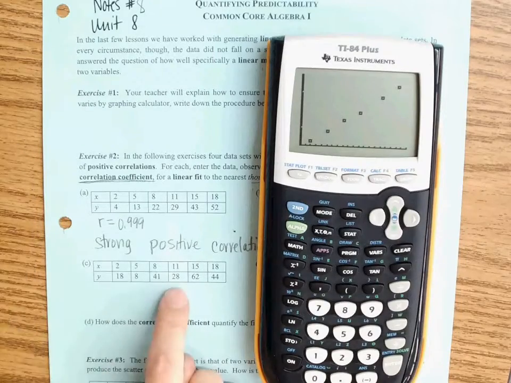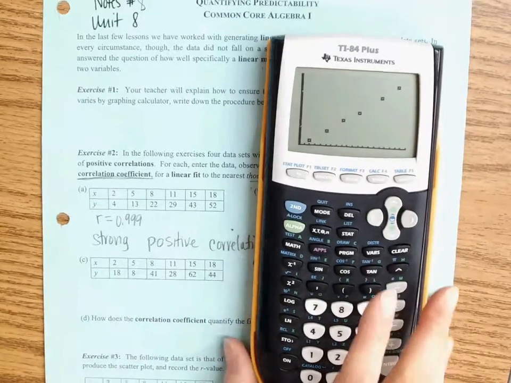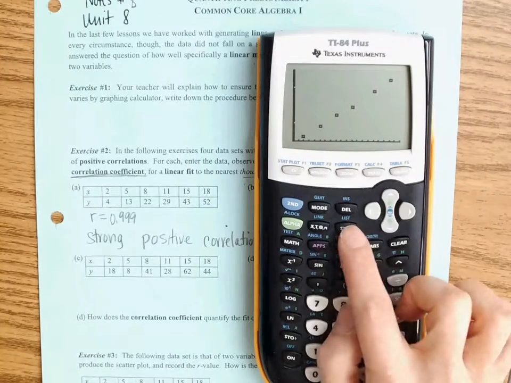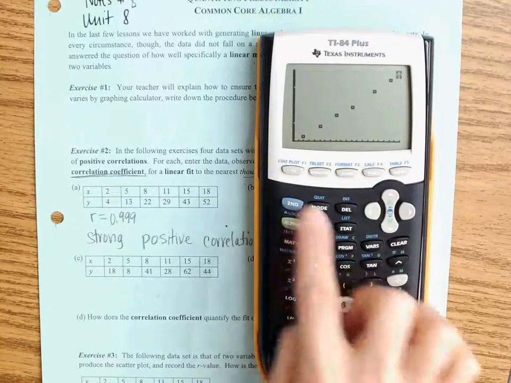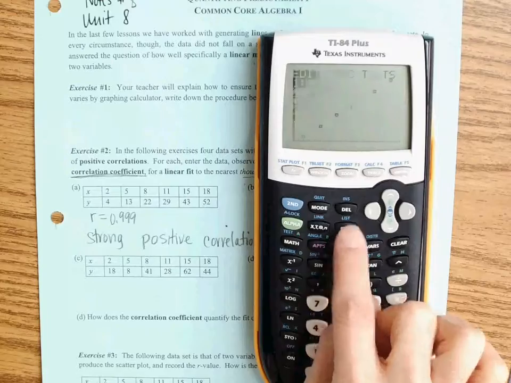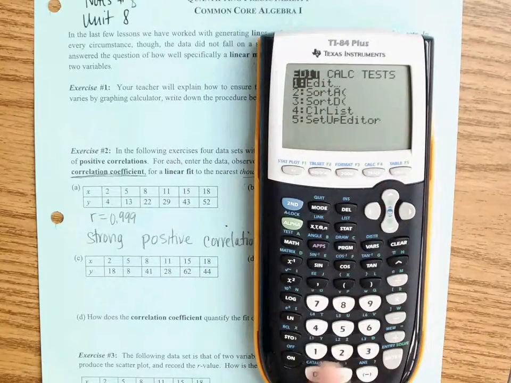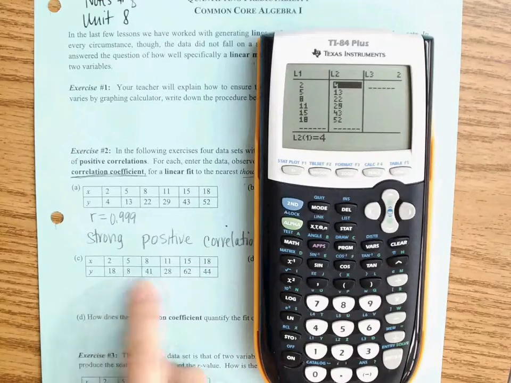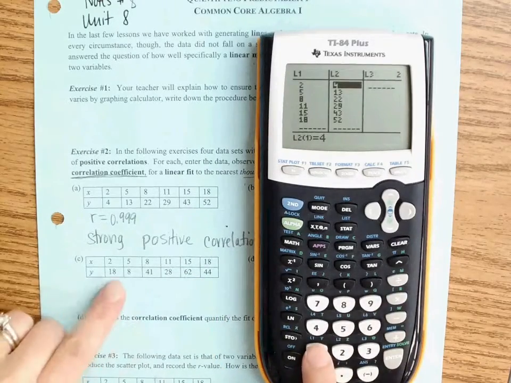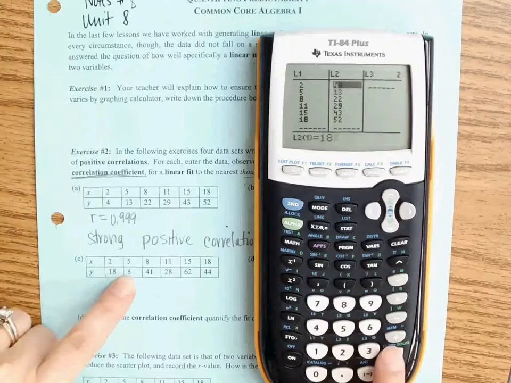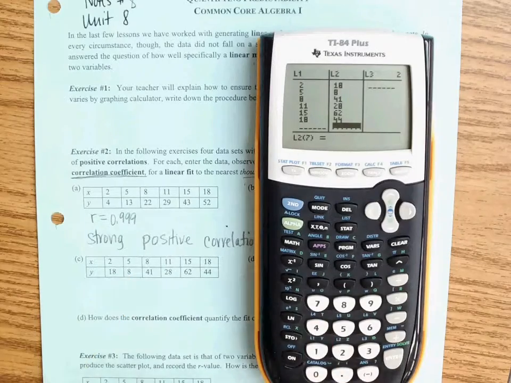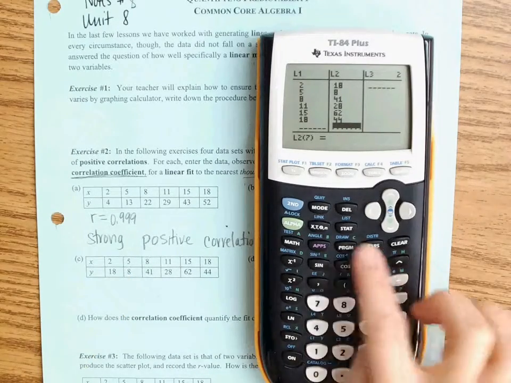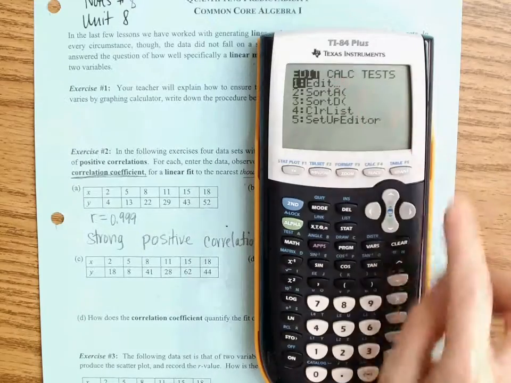Let's go ahead and do C. For C, I'm going to go back and edit my list. I don't need second. Stat, we're going to edit, so hit 1 or enter. My X values are the same; it's just my Y values that change. So I can just type right over: 18, enter, 8, enter, 41, enter, 28, enter, 62, enter, 44, enter. There we go. Now I'm going to go to stat and calculate.